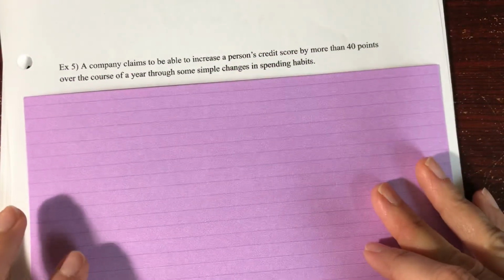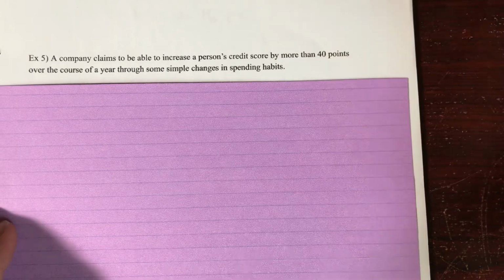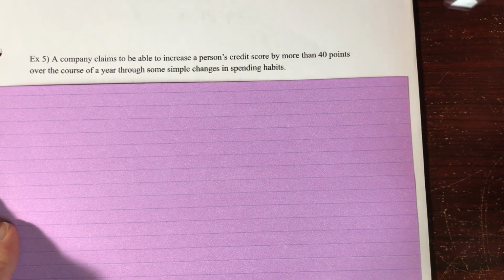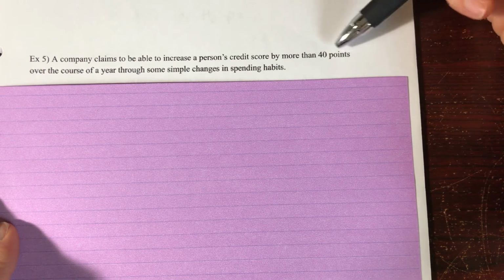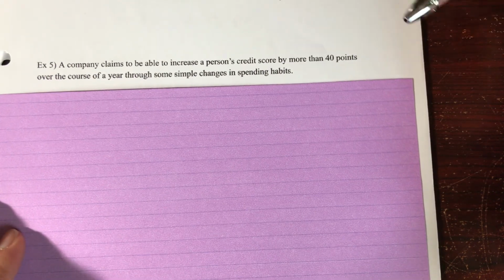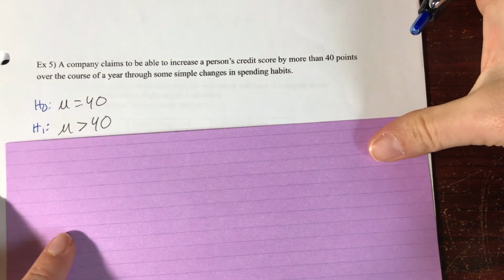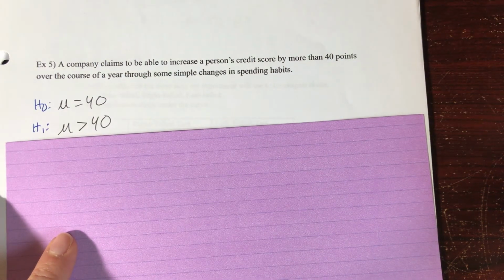All right. So you guys try number 5 on your own. A company claims to be able to increase a person's credit score by more than 40 points over the course of the year. So raising your credit score by 40 points is significant. This is big. This is good, right? The higher your credit score, the better it is for the person. So if a company is saying I'm going to be able to raise your credit score, all right, you've got your hypotheses. Now pause it.